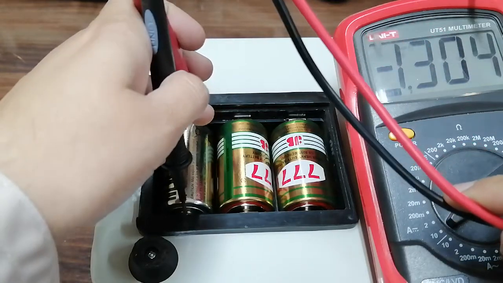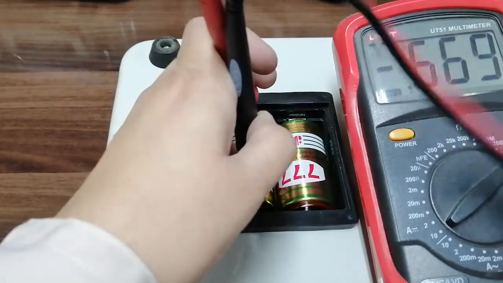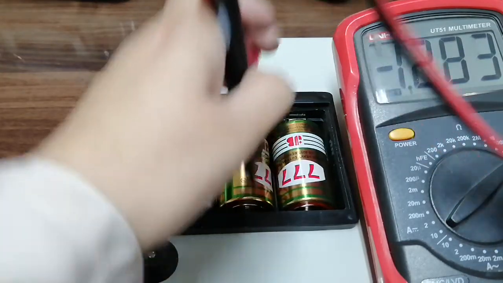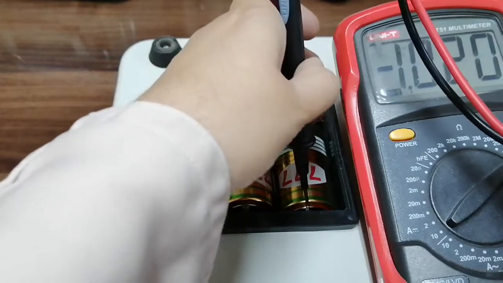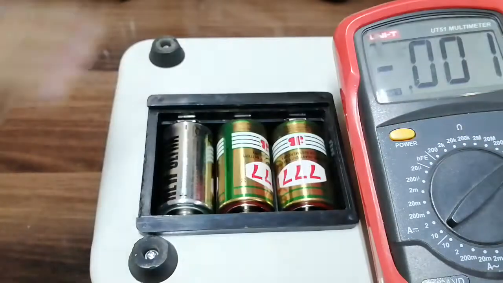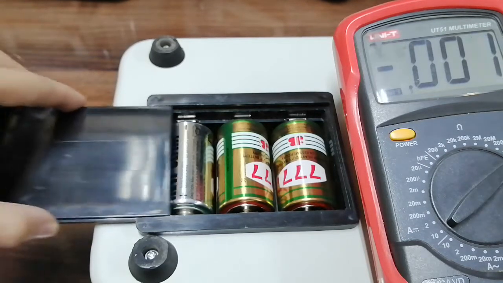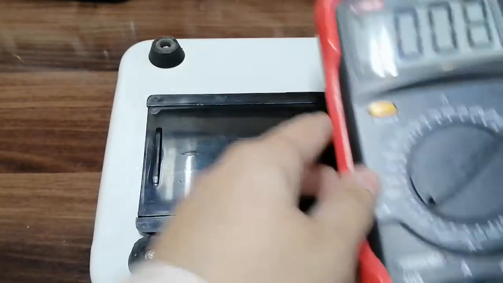Yes, it's 1.3 roughly. Fine, closer to 1.5. This is also 1.4 and the last one is 1.48. So three of them are fine. Let me check the final one, the other battery that goes in here. There are three 1.5 V batteries and one of 9 volts.